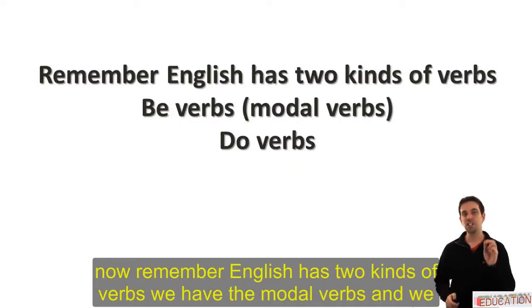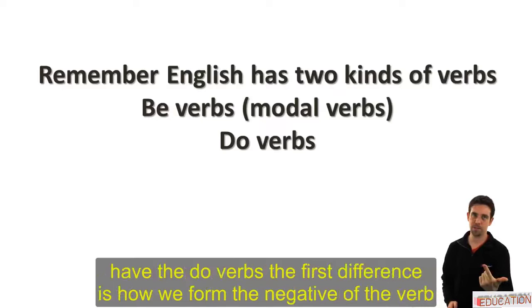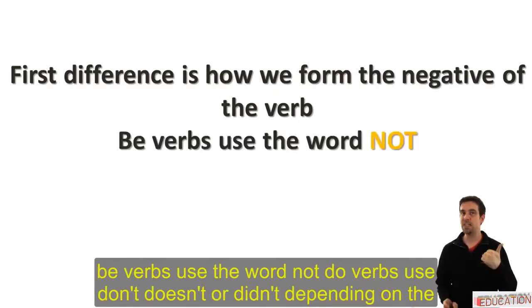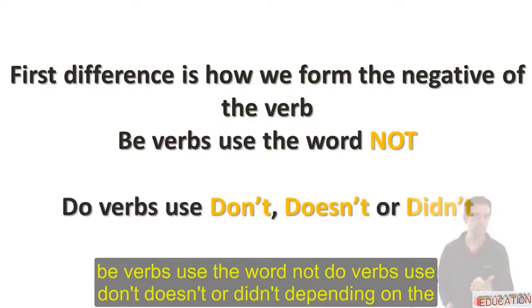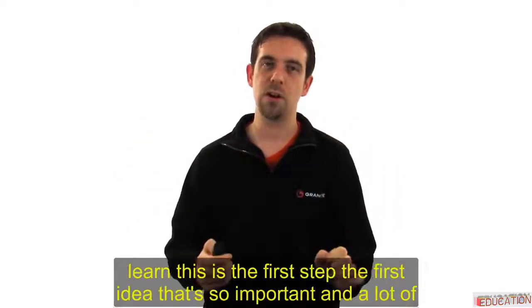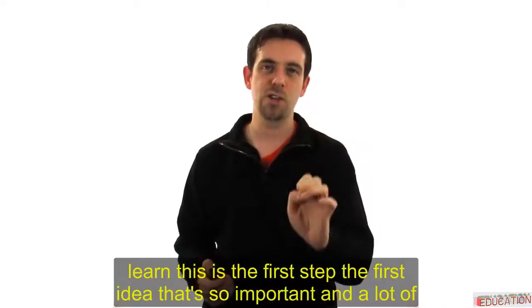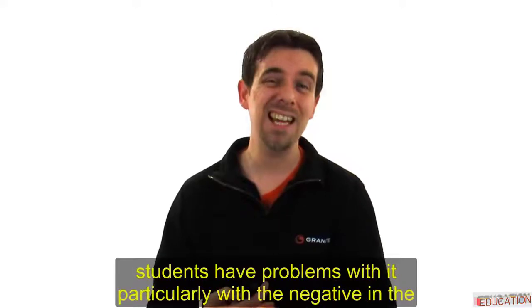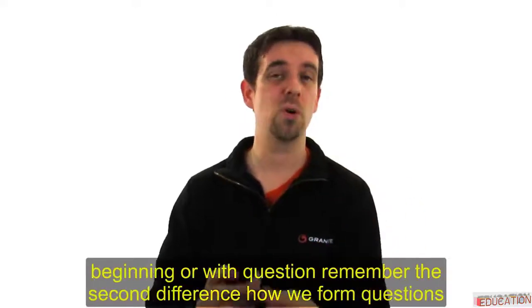Now remember, English has 2 kinds of verbs. We have the modal verbs and we have the do verbs. The first difference is how we form the negative of the verb. Be verbs use the word not, and do verbs use don't, doesn't, or didn't, depending on the situation. This is the fundamental part about English grammar that you need to learn. This is the first step, the first idea that's so important, and a lot of students have problems with it, particularly with the negative in the beginning or with questions.